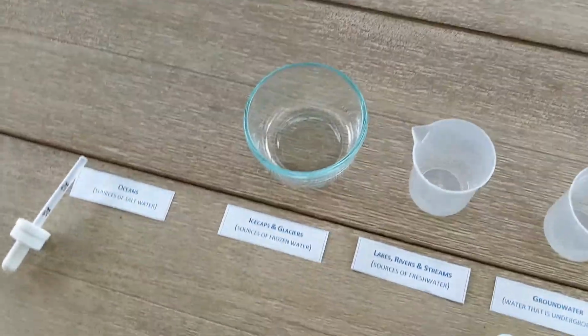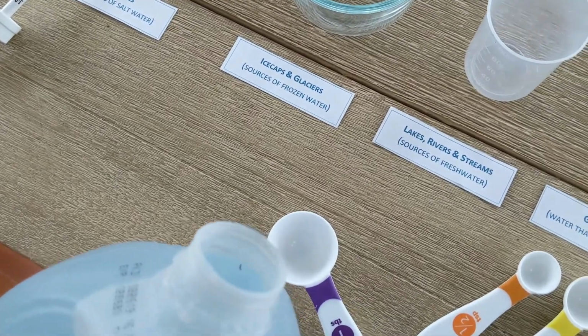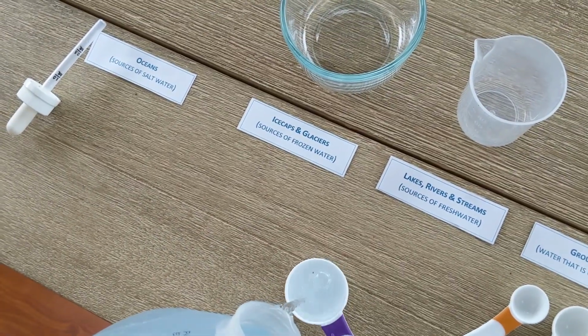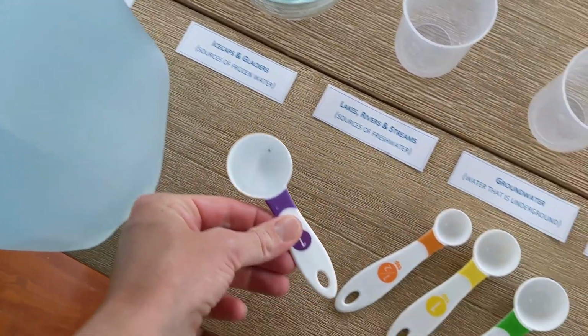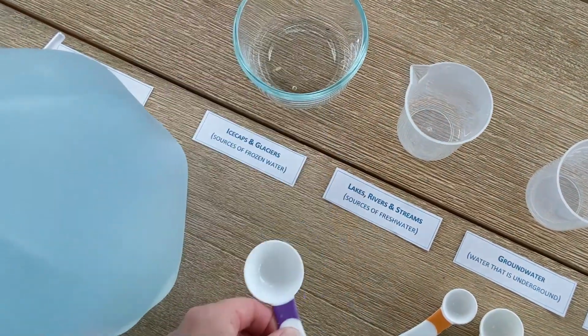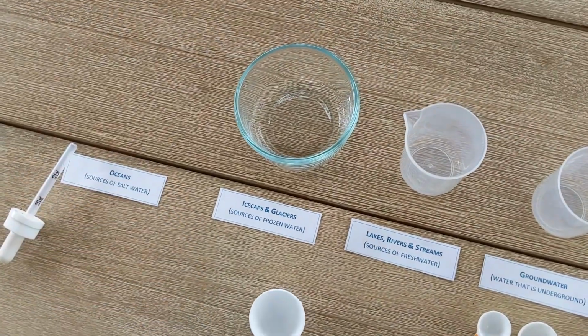So I'm going to carefully pour my water into my spoon here. Oh, we got a little thing floating in there, just ignore that. And I'm going to put it here in this container. So that's 1.